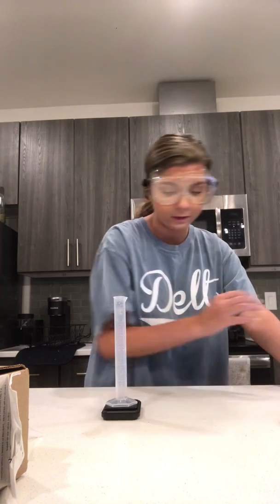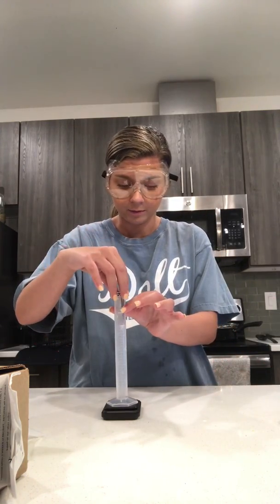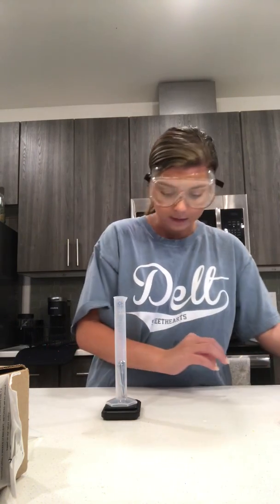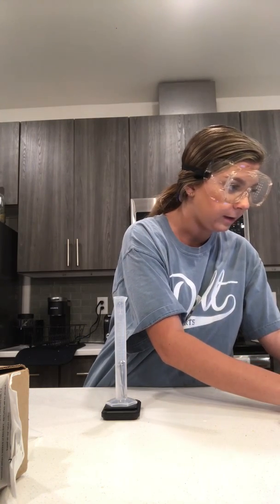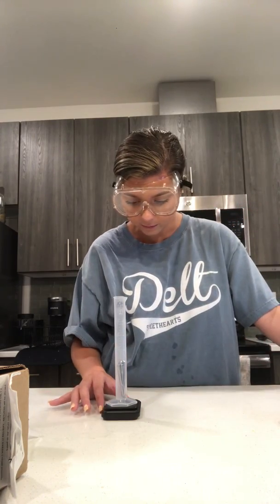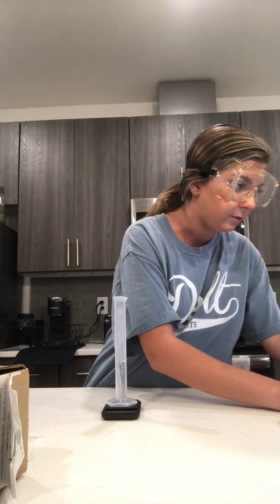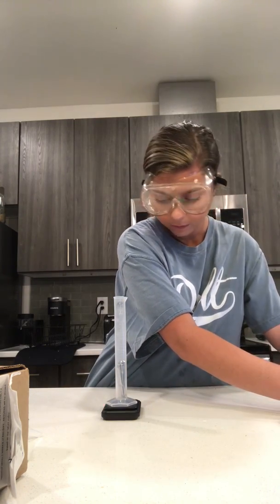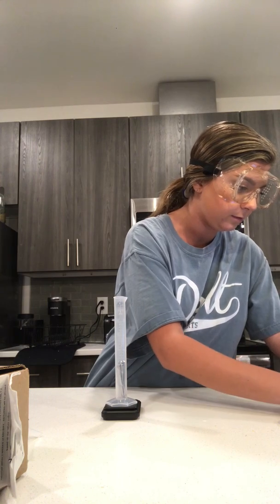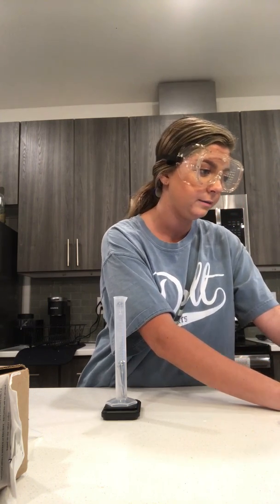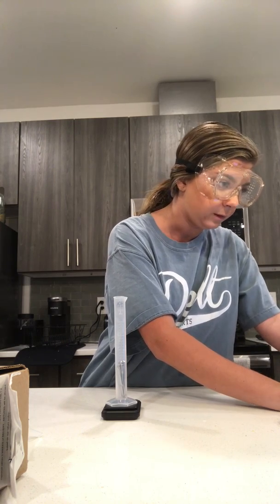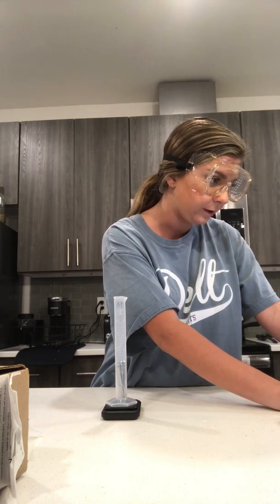And now I'm going to measure my graduated cylinder with the nail clippers. So I'm going to drop them in, and that comes out to, still moving, it's coming out to 58.49 grams. And so my estimated digit would be 9. And then the number of significant figures would be 4.